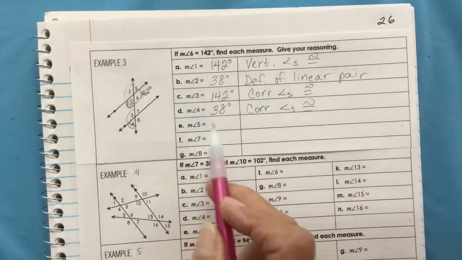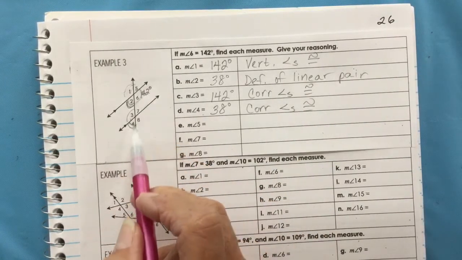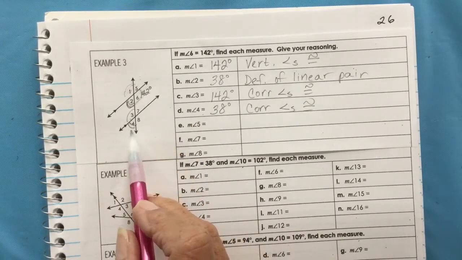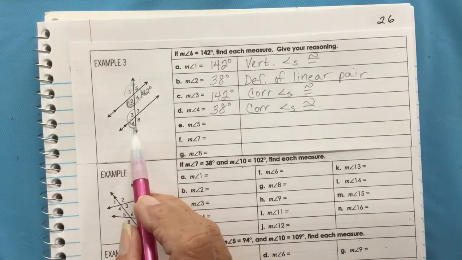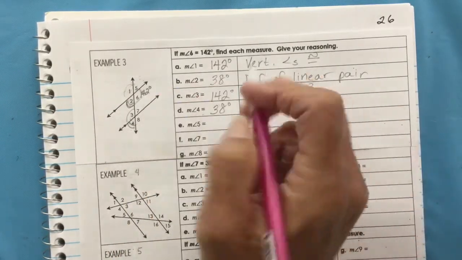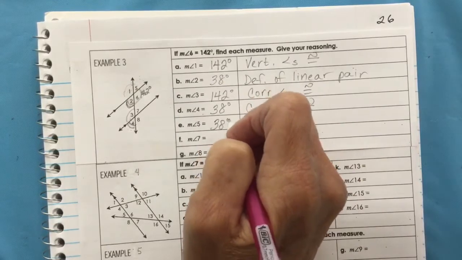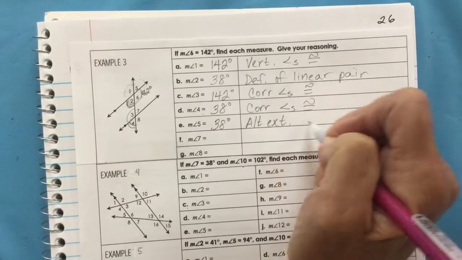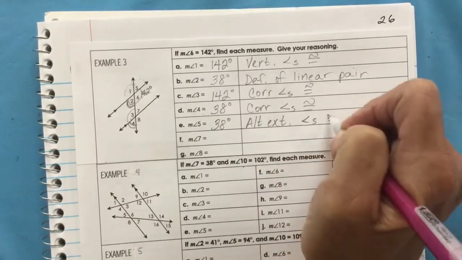Now let's find angle 5. Angle 5 and angle 4 have a relationship. They are congruent because these are alternate exterior angles. So whatever 4 is, 5 is the same. 5 is 38 degrees because alternate exterior angles are congruent.